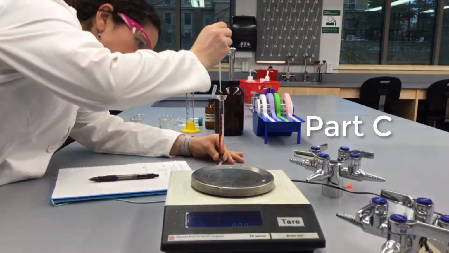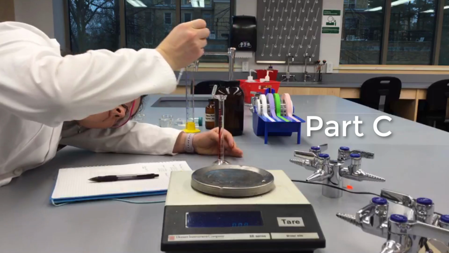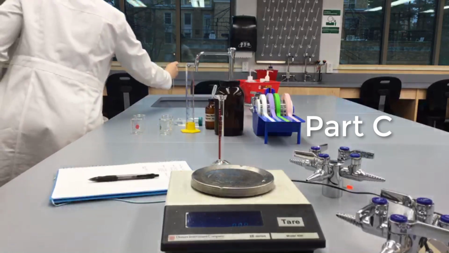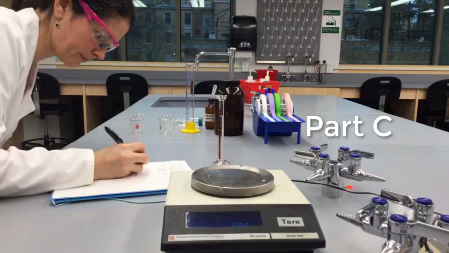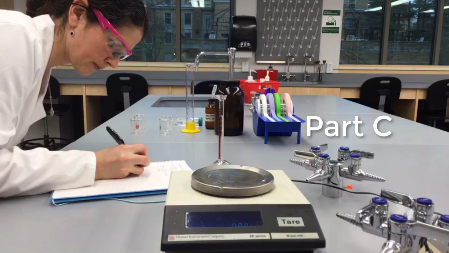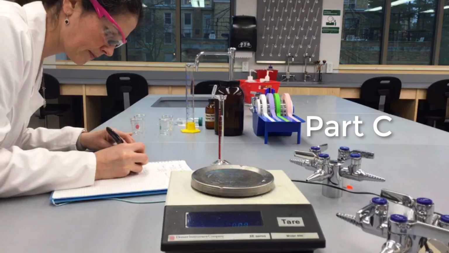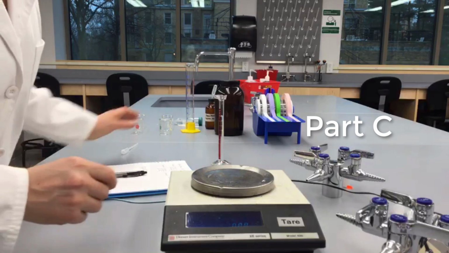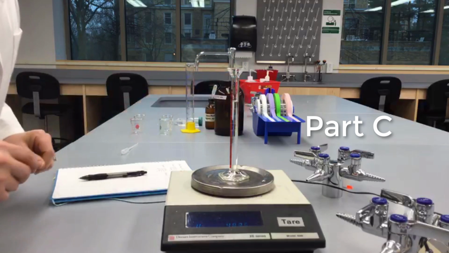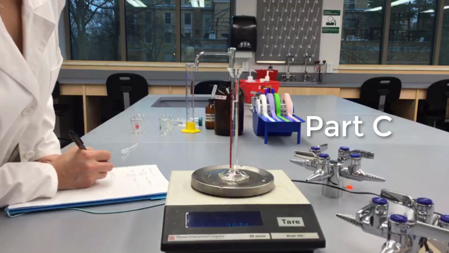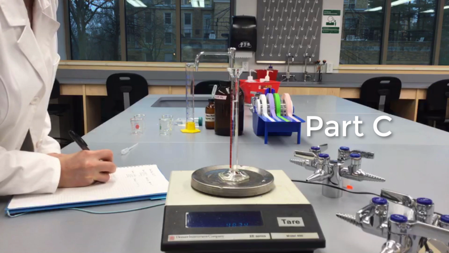To do this, pour approximately 10 milliliters of one of the liquids into your 10 milliliter graduated cylinder, the one that you just massed. Make sure you record the volume as precisely as possible. Then, take the mass of the cylinder with the liquid inside, and from this you can calculate the mass of just the liquid. From the mass and volume you measure, you will be able to calculate density.